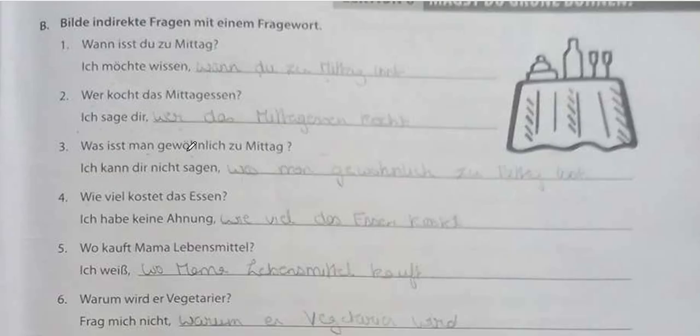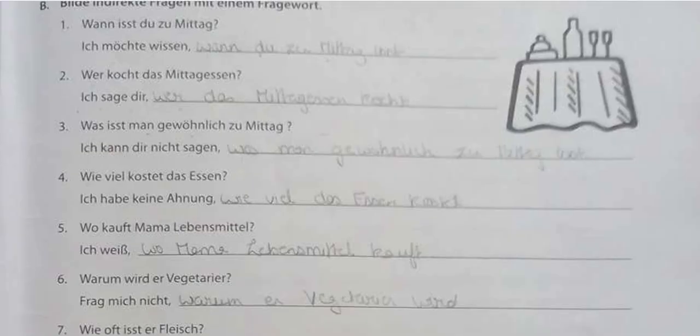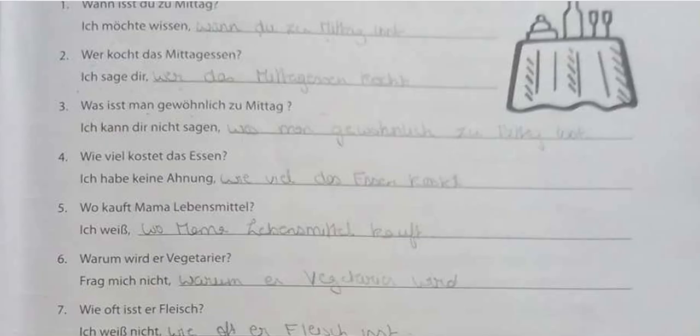Ist Zaga da, wo das Mittagessen kocht? Was isst man gewöhnlich zu Mittag? Ich kann dir nicht sagen, was man gewöhnlich zu Mittag isst. Okay? There's this simple rule that we are following. Okay, moving on. Oh, yeah, gewöhnlich means usually.